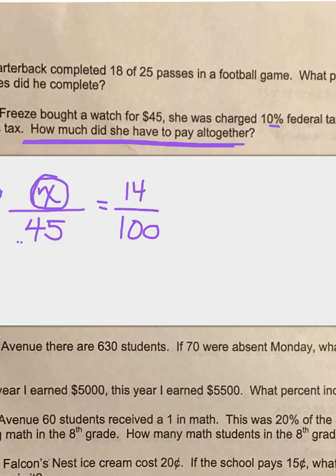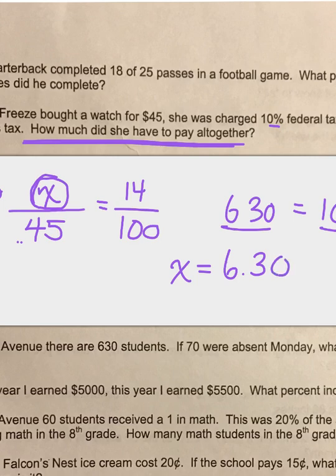for the watch. So if I cross multiply, 14 times 45 is 630 equals 100x. And then I'll divide by that 100, and x would equal 6.3 or $6.30. That's the amount she paid in taxes, in addition to the amount that she spent for the watch. So we would add those two together, the 45 plus the 6.30. In total, she paid $51.30.